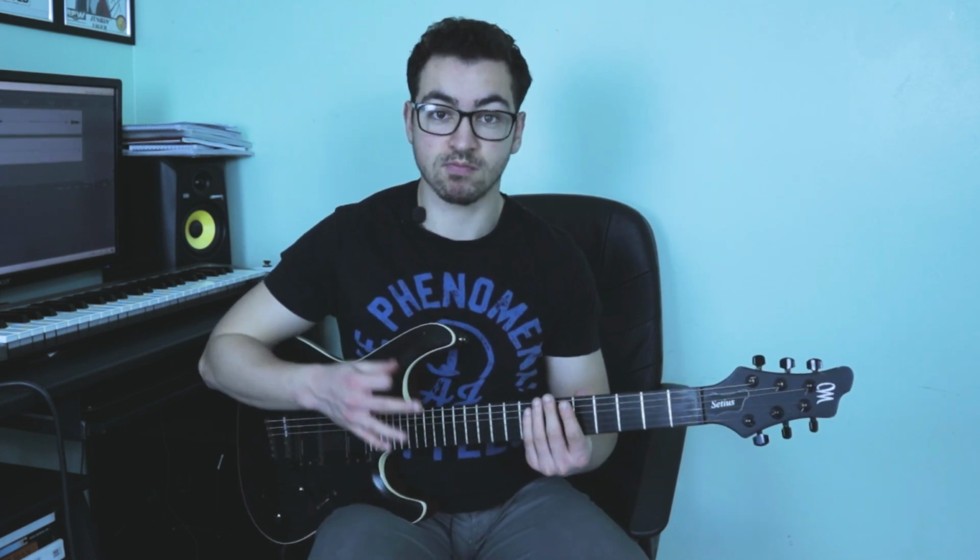So we could use modal interchange like this to add chords to our chord progression, or we could completely substitute out chords that are in our chord progression for modal interchange chords. And I'll show you examples of both. There are a few rules we should follow when using modal interchange to get the most out of it. Obviously, when I say rules, you don't have to follow them 100% of the time, but generally these rules work.